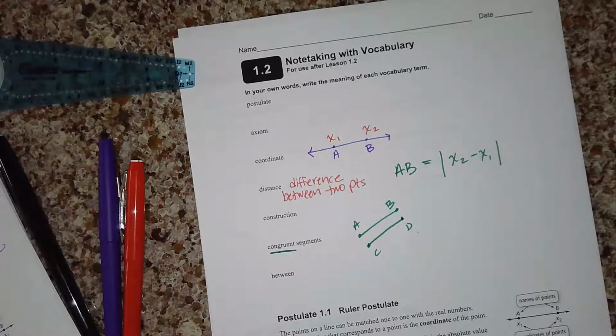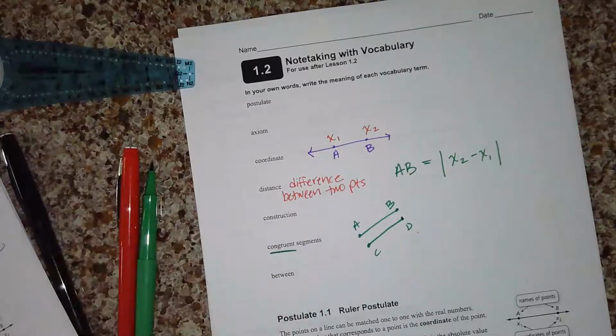Because equal means that the measurements are the same, right? So like 5 equals 5 or 17 equals 17. Well, here, if I tell you they're congruent, you can know that they're equal, but you don't necessarily know what the measurement is. And so that's the small difference between congruent and equality.